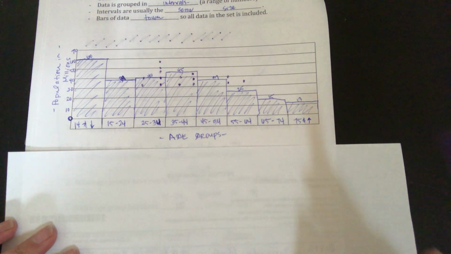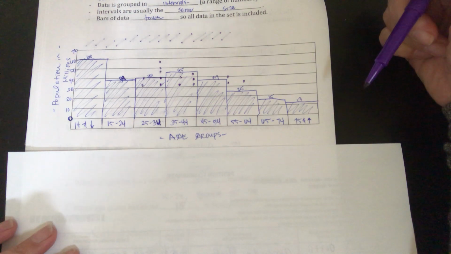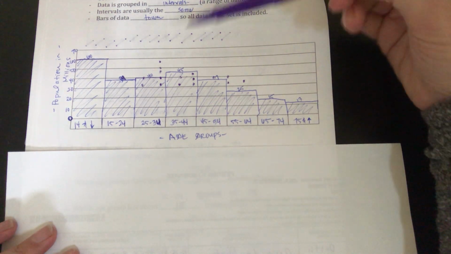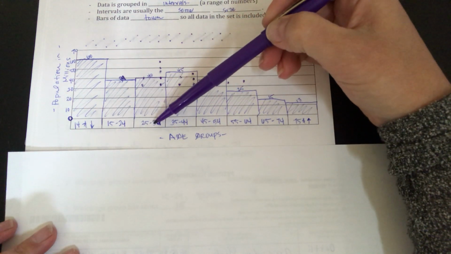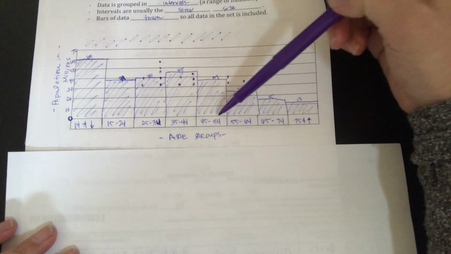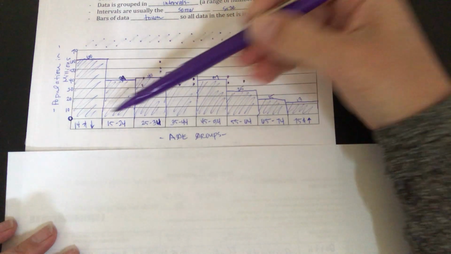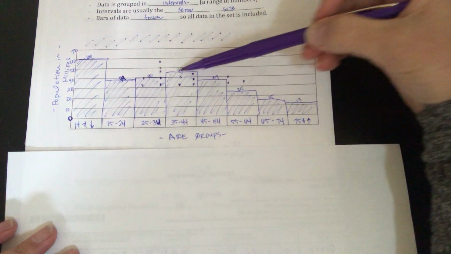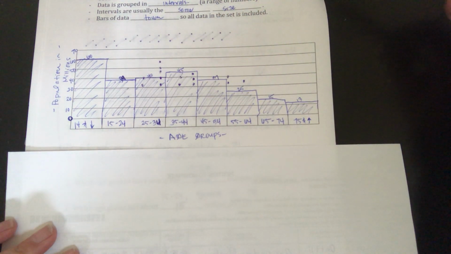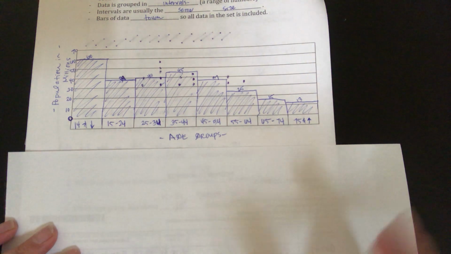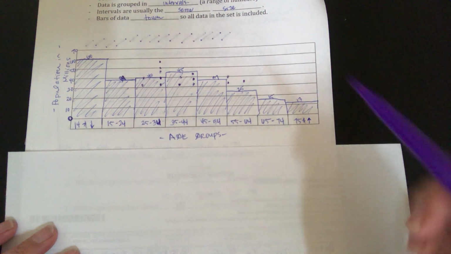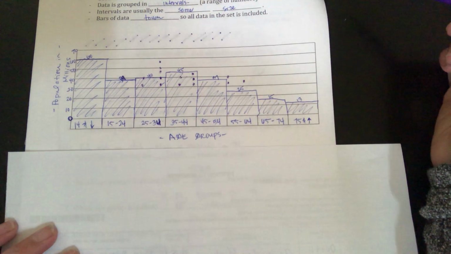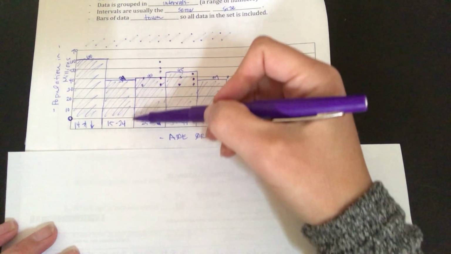You don't need to worry about writing this out right now. I'll give you a minute to get that done. Now these intervals are the same. I believe these are all 9 numbers in between. So they all have to be the same. And then you're going to notice the bars on here, these bar graphs, they touch. Now I'm going to give you a minute. You can pause the video in just a second. Go ahead and copy my graph down. I know that it's hard to see.